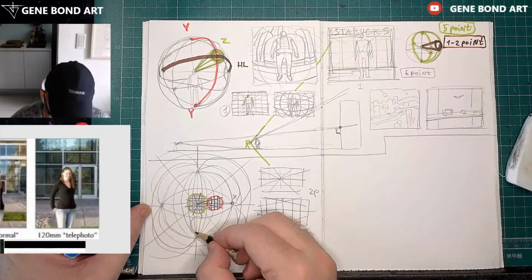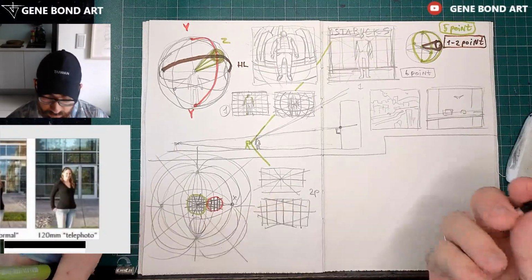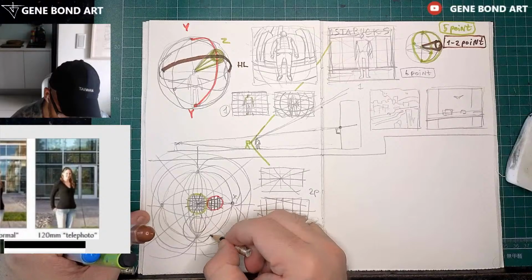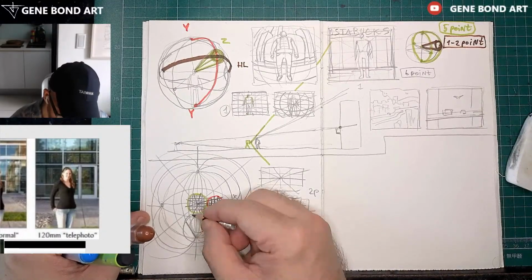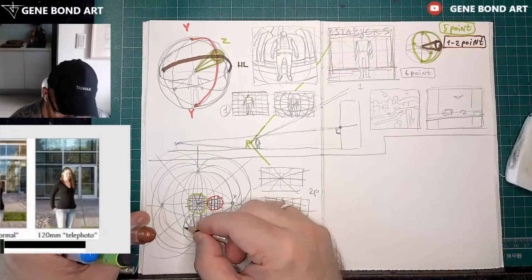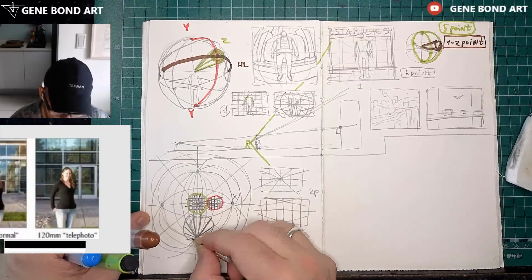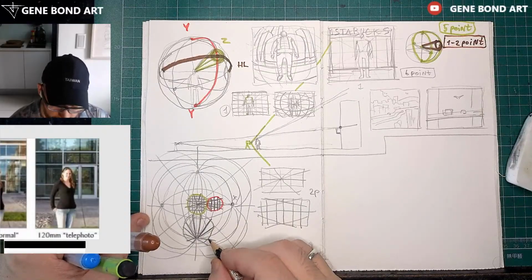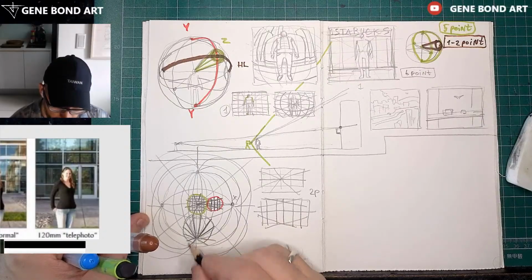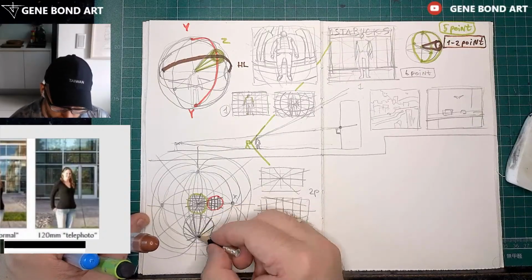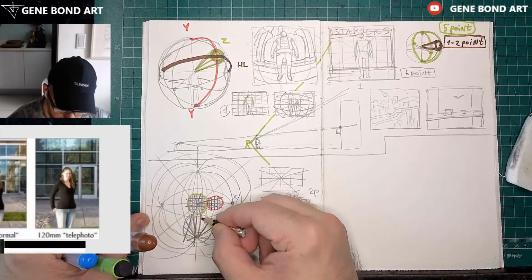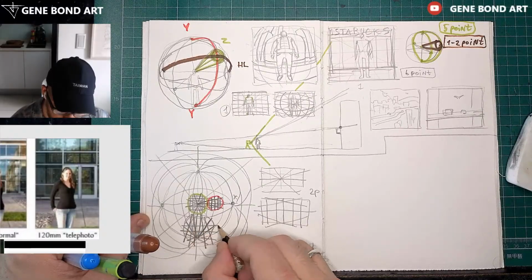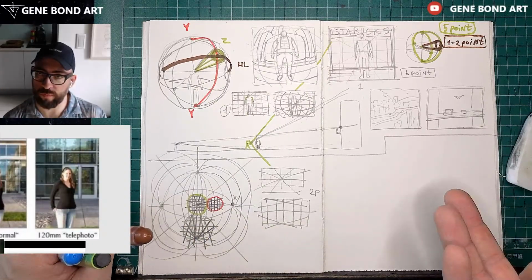Same with 3-point perspective. It's always a kind of simplification. Now we have a little bigger field, so we have lines that, instead of curves, are made straight. We have the y-axis lines converging to the y vanishing point. Then we have z lines made straight, and x lines made straight instead of curved.